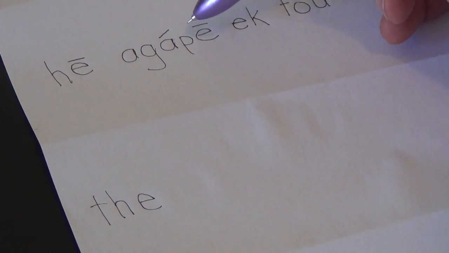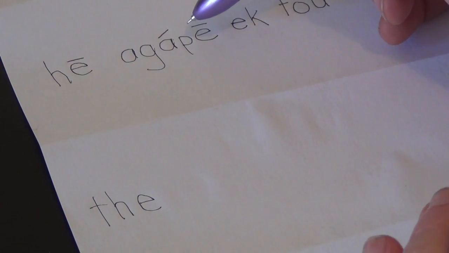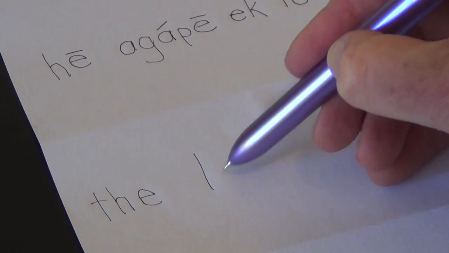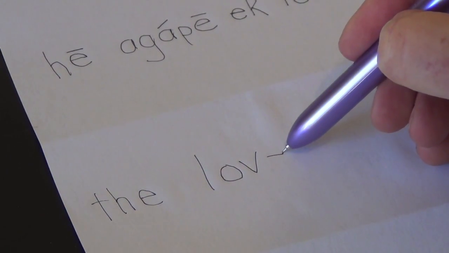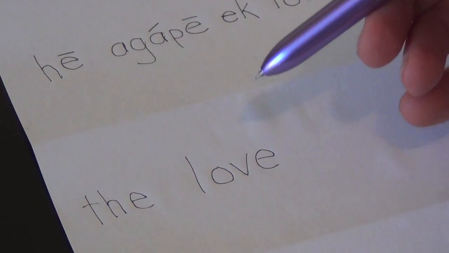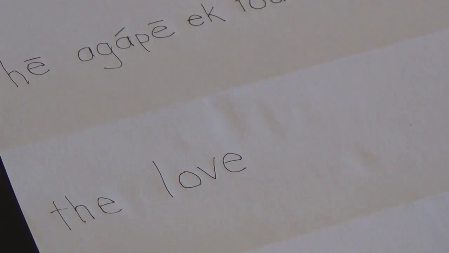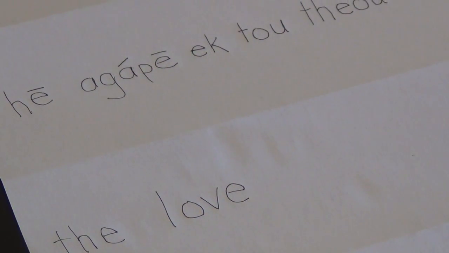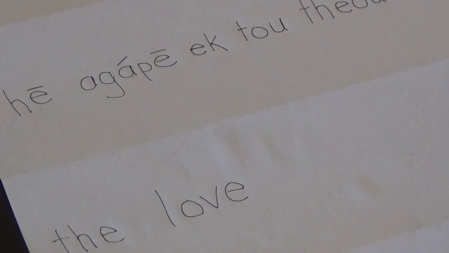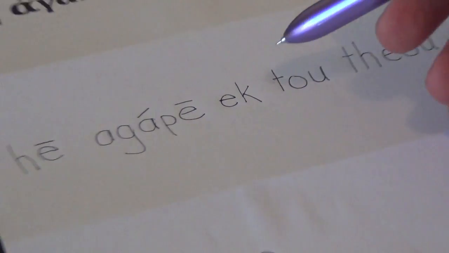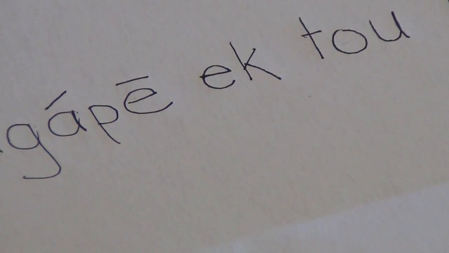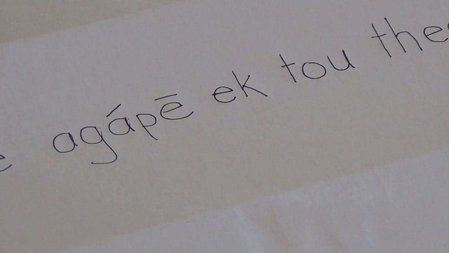Second word is agape, which we met before. So again, pause. Yes, it's love. The next word is the new word. This is the only brand new word here. And the word is ek. And it means out from, out or out from.